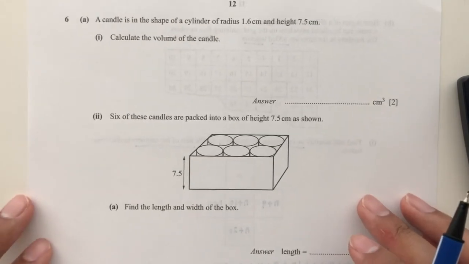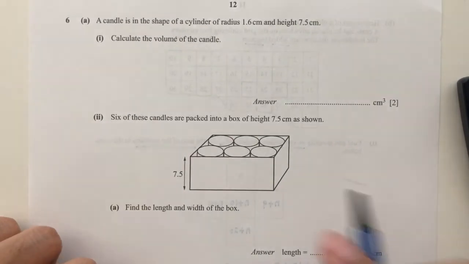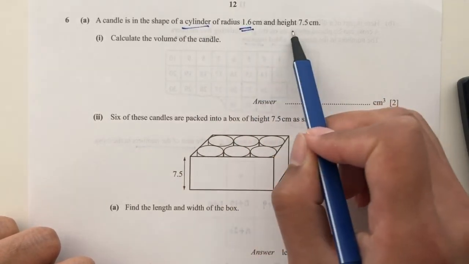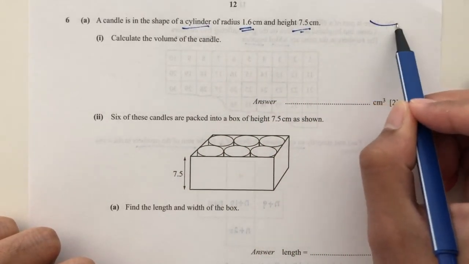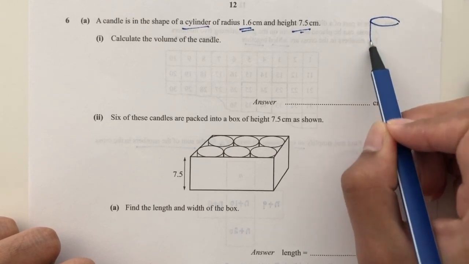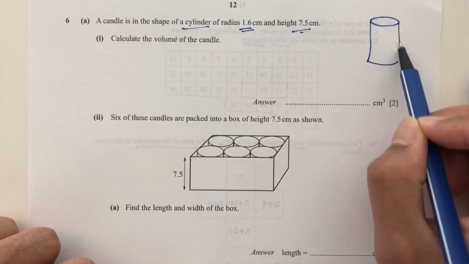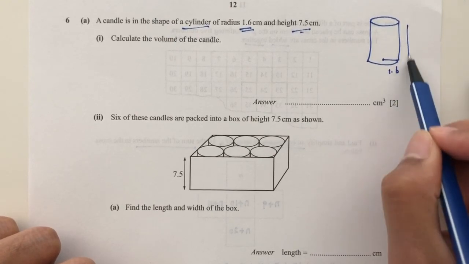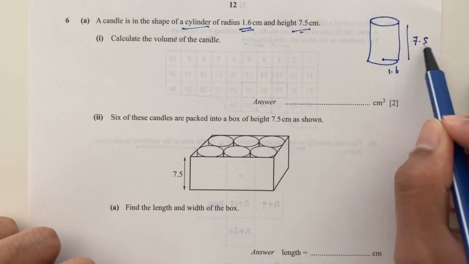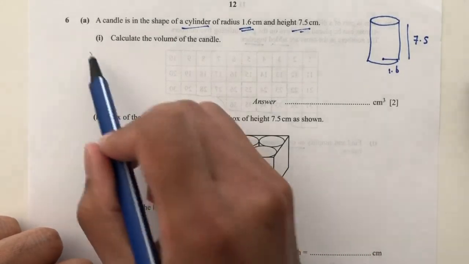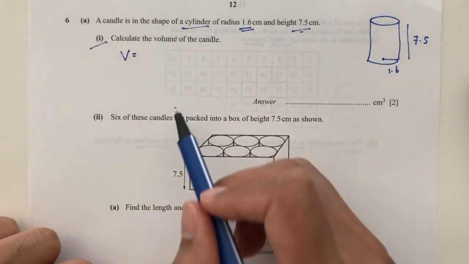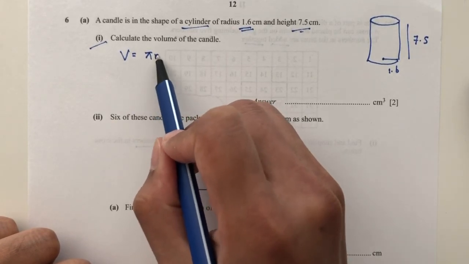Now question number 6, we have a candle in the shape of a cylinder of radius 1.6 and height 7.5. So we have a cylinder, as you can see, and the radius here is 1.6 and the height is 7.5. Question: find the volume of the candle. As you know, the volume of a cylinder is what? It is pi r squared h.